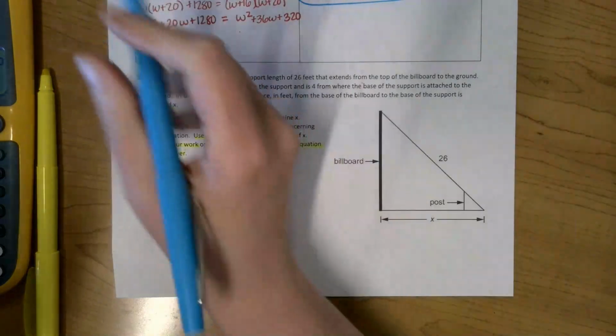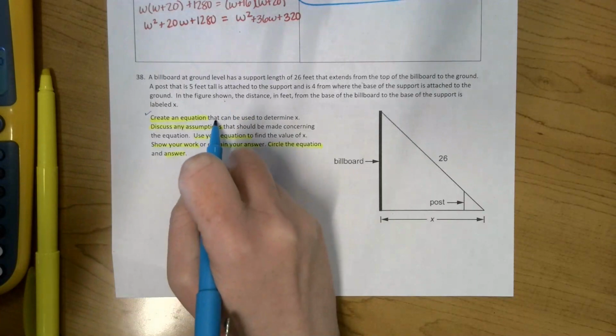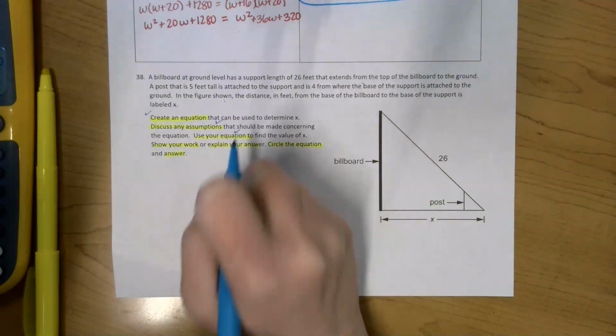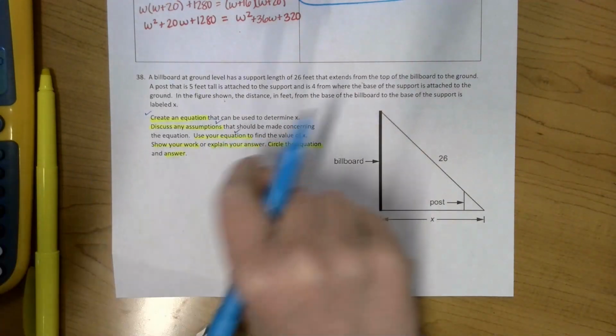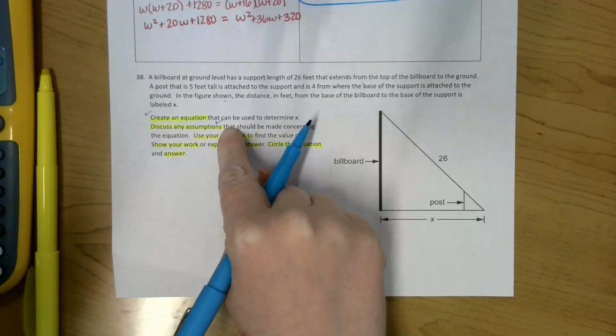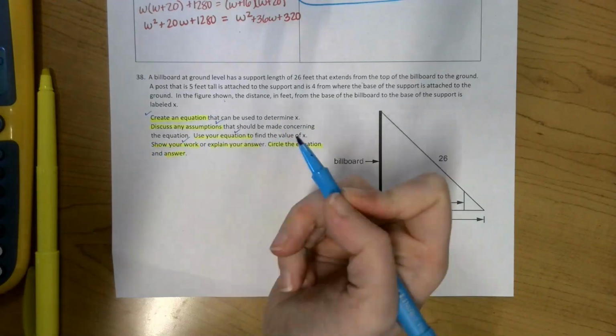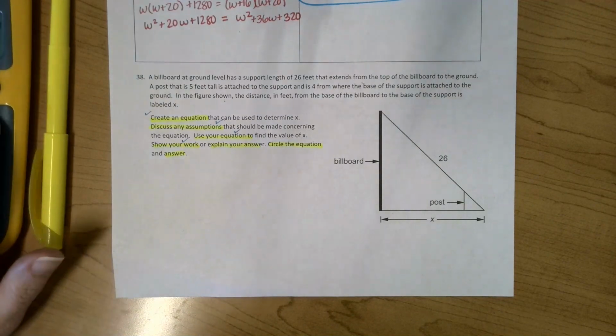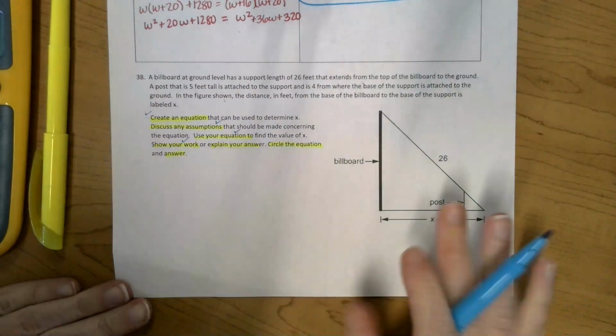Okay, so our points are going to come from creating the equation, discussing any assumptions, like, hey, we're going to assume that these triangles are similar, or hey, we're going to assume that these are right triangles, or hey, we're going to assume, and so on. Use the equation to find x. So we need to find x, but we have to do it with the equation. Show our work or explain the answer. So I'm looking at 3 to 4 points on this. So yeah, all right, let's get started.